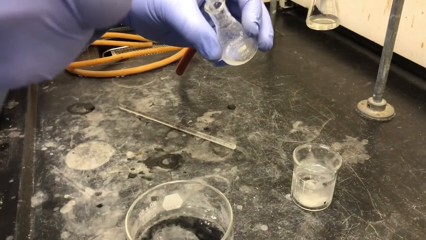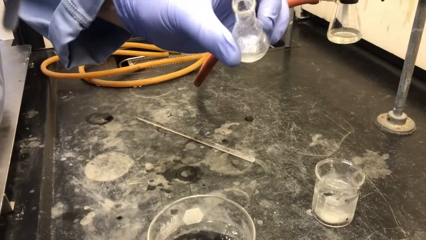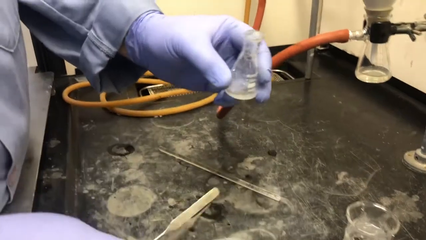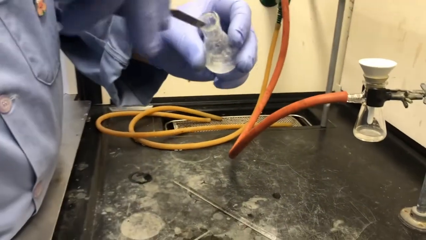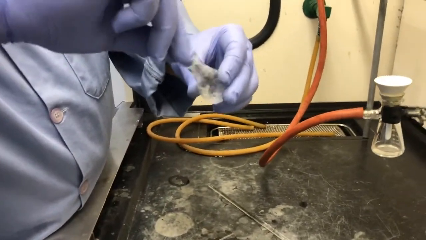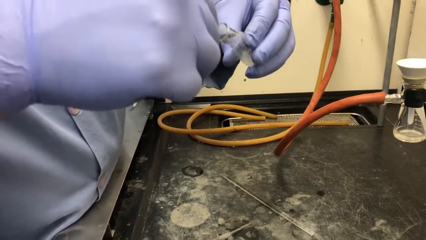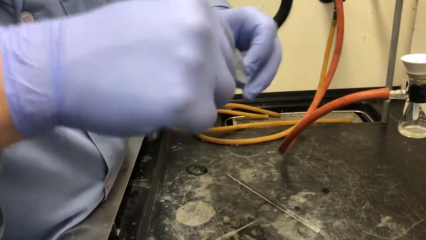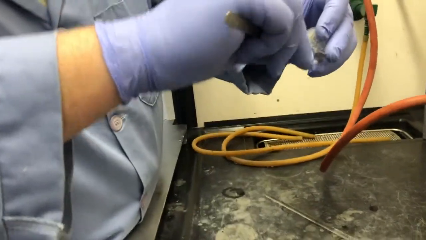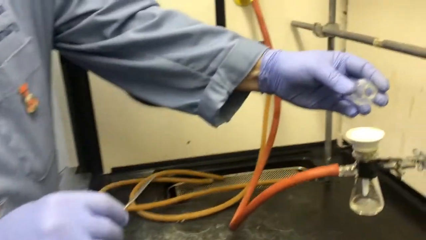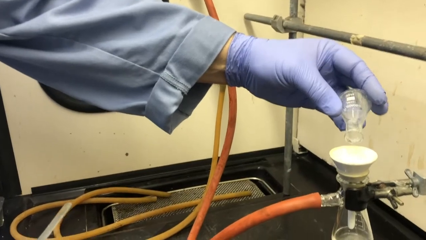And put a little more cold solvent just to rinse as much out as you possibly can. This is part of the fun of working on a micro scale, is that everything is at such small scale and it actually takes longer to get the crystals out than it would at a larger scale.